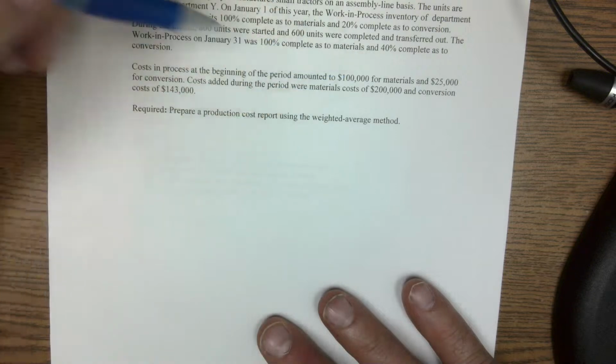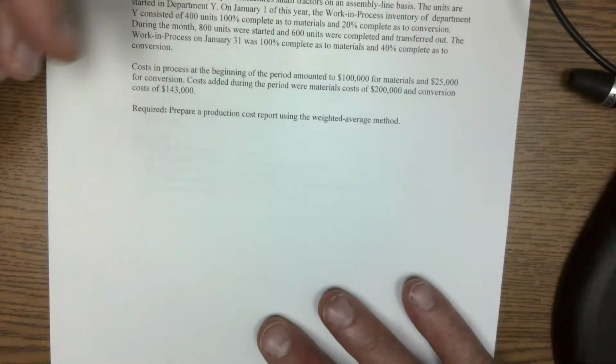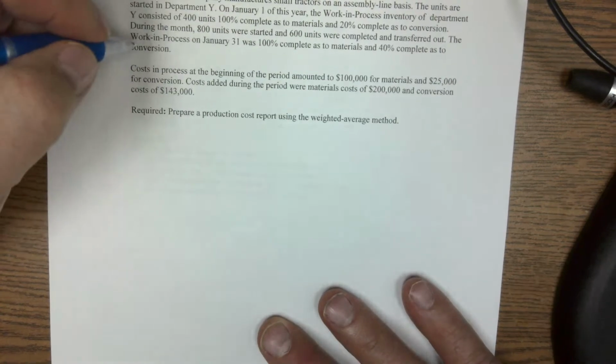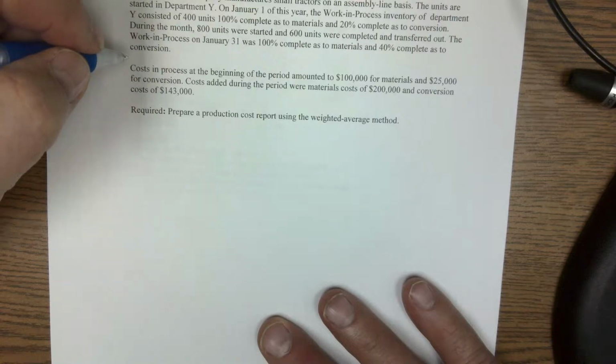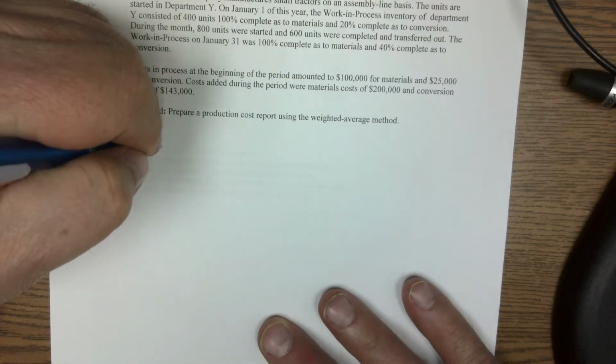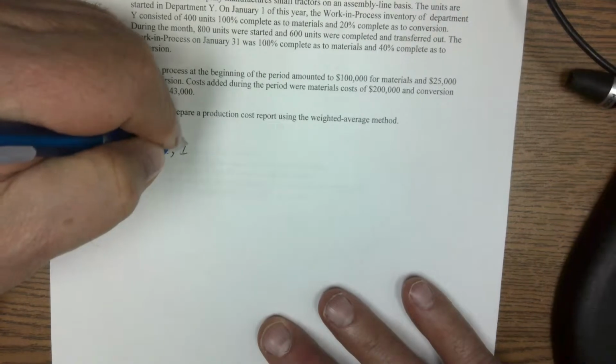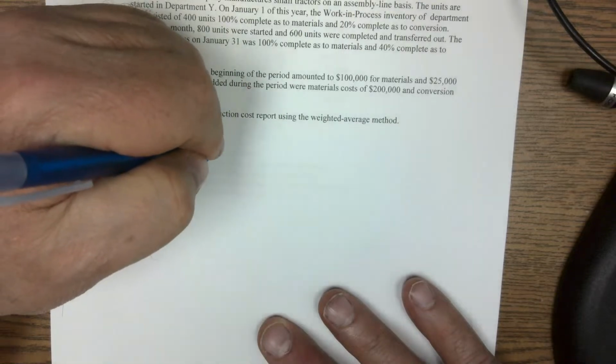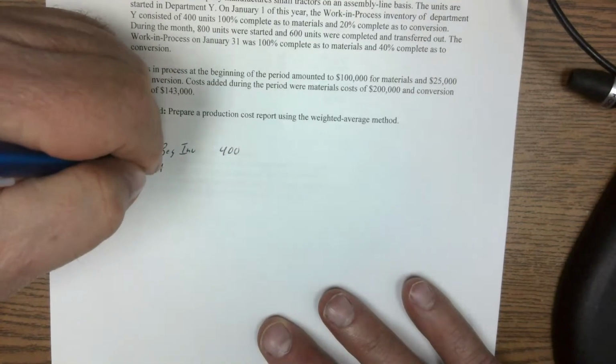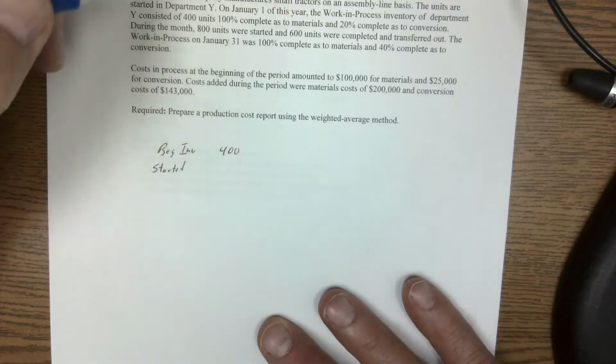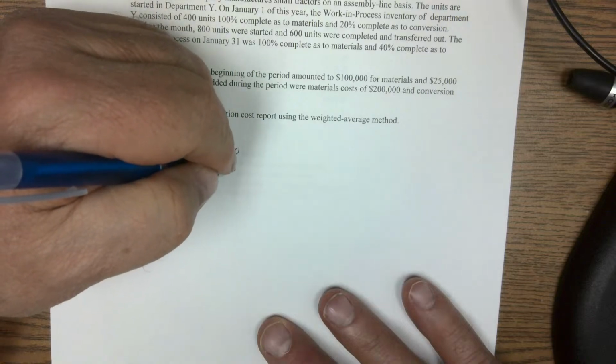And we've got the cost for materials here, production cost report using the weighted average method. So we've got the beginning work in process, and that's 400 units. We have started 800 units.